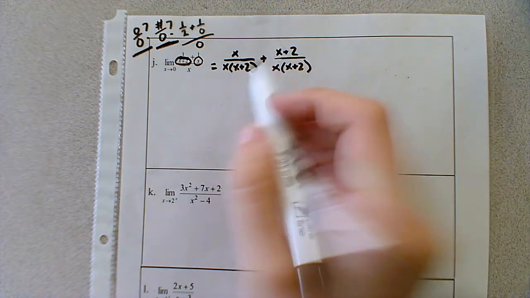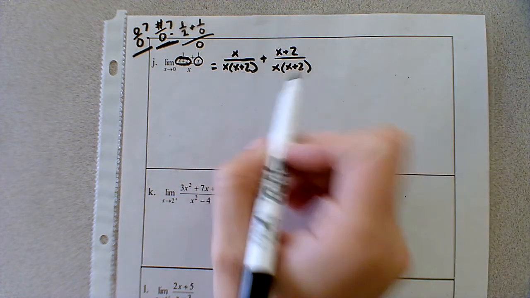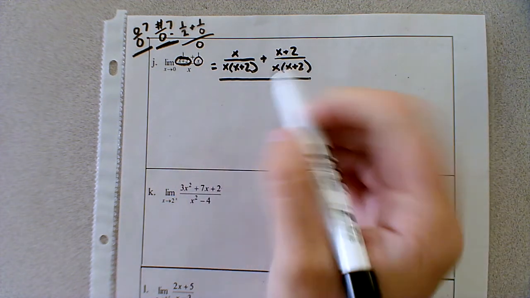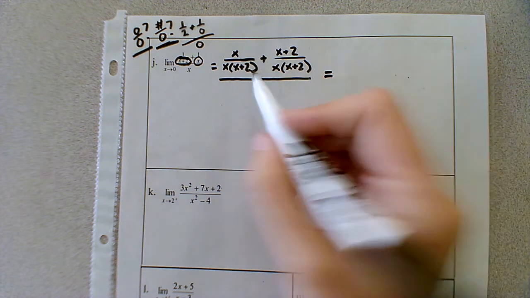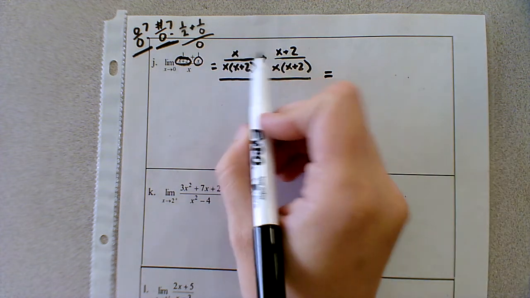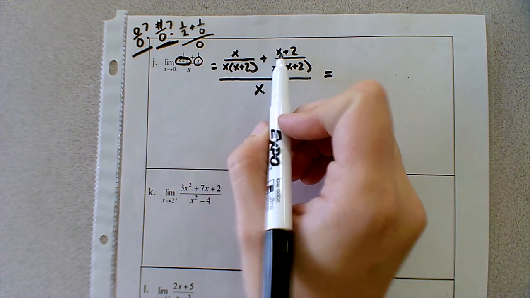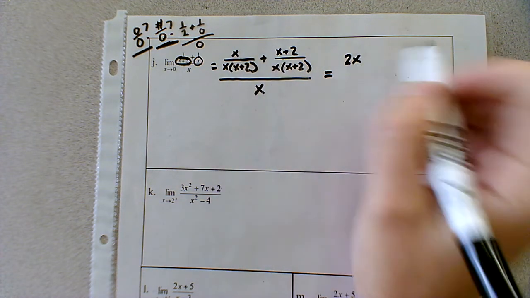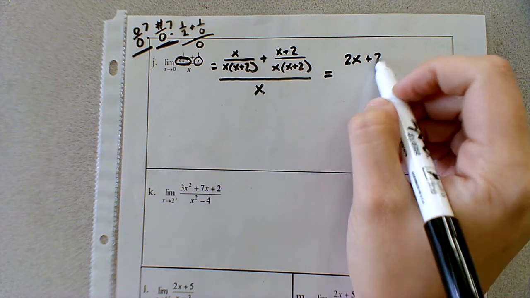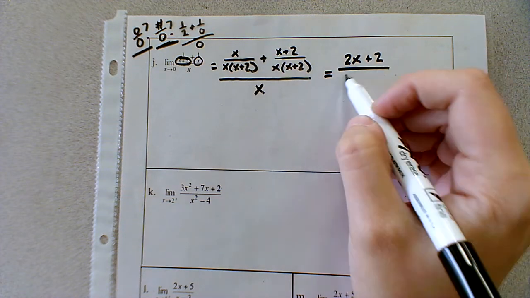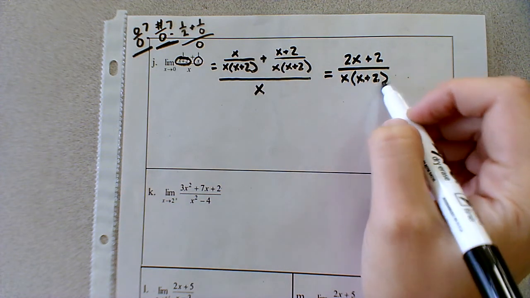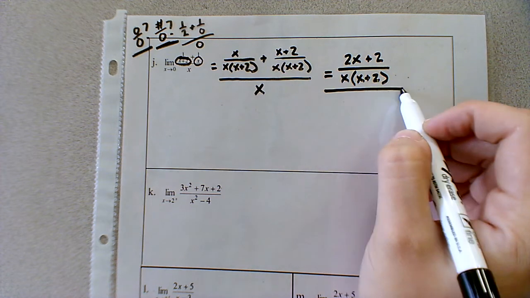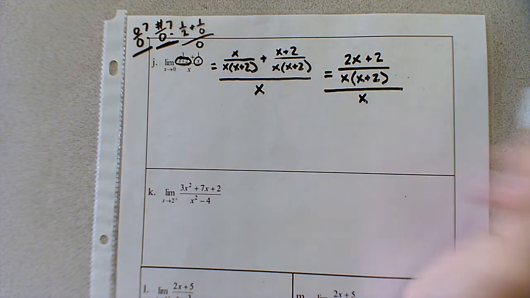And now you can see how the denominators are exactly the same. Okay, they're common. So now that we have a common denominator, we can go ahead and add the tops. So x plus x is 2x, and then we have that plus 2. So then we can keep the common denominator, and that's still all over x.